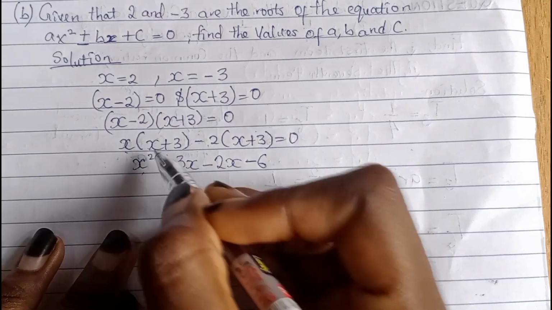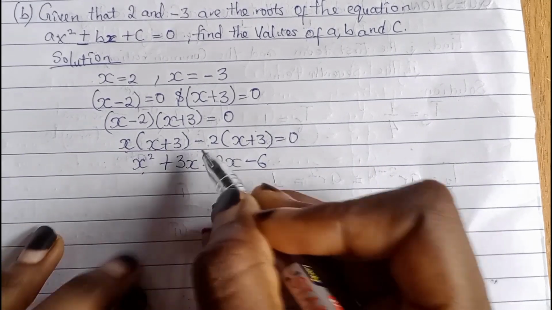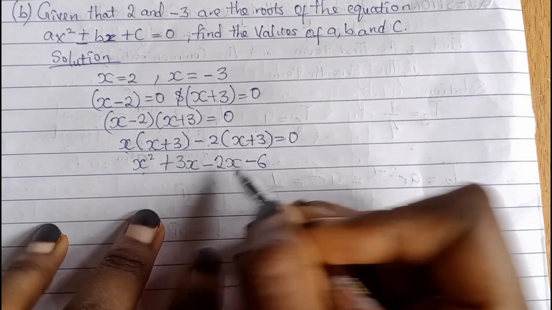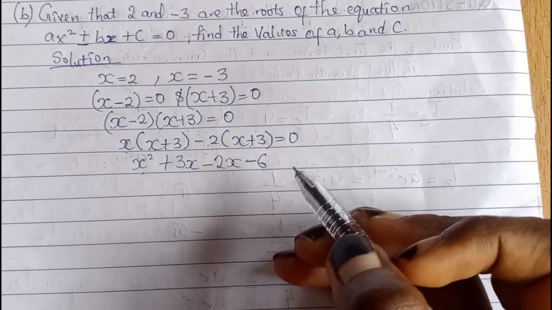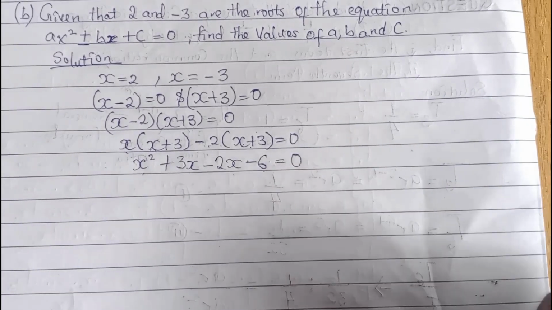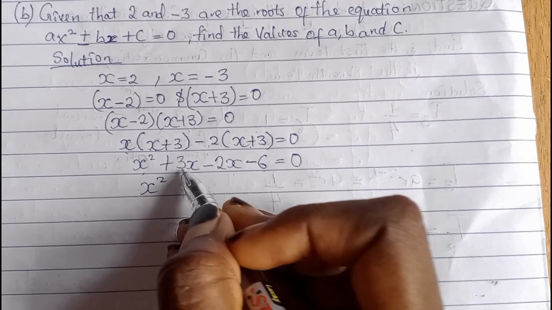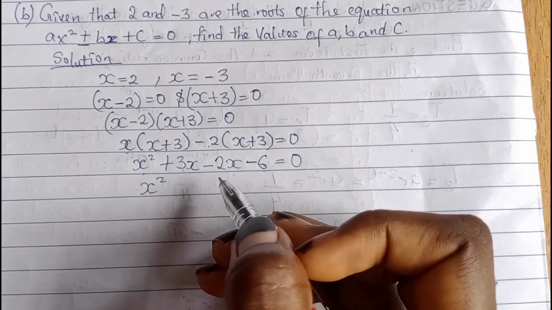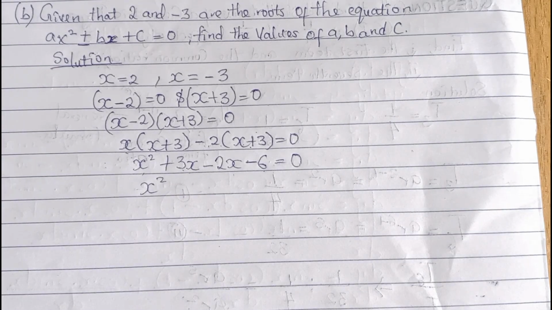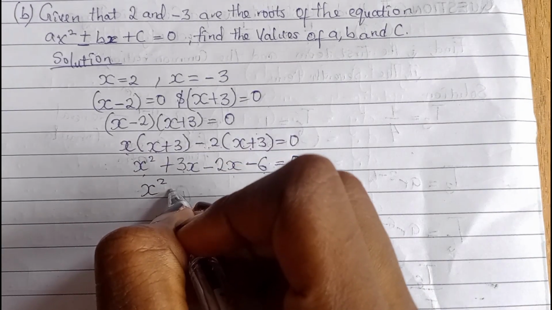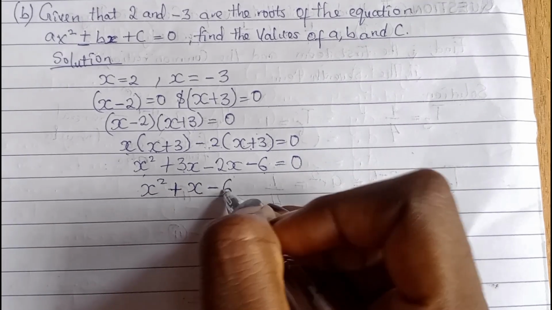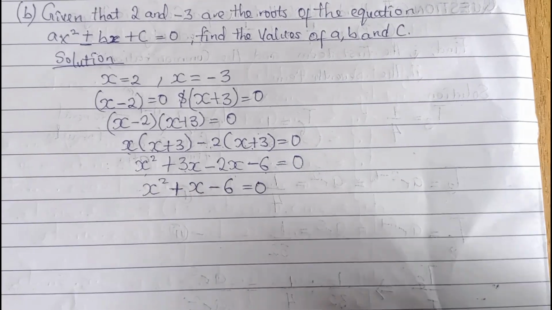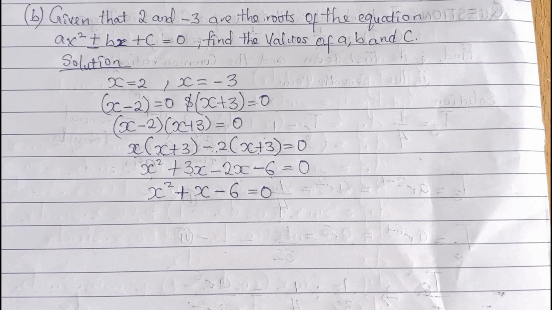x times x, x squared, plus 3 times x gives us 3x, minus 2 times x, that will be minus 2x, minus 2 times plus 3 is minus 6. Remember, minus times plus will give us minus, equals 0, which will also give us x squared plus 3x minus 2x is 1x, minus 6. It's not compulsory we write the 1. We can just write it as x squared plus x minus 6 equals 0. So this is our equation.